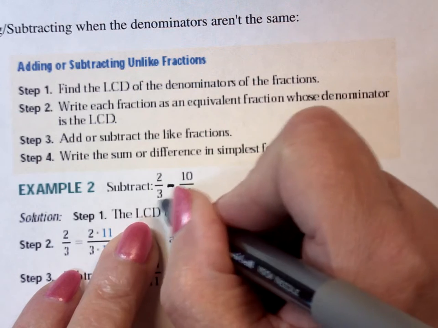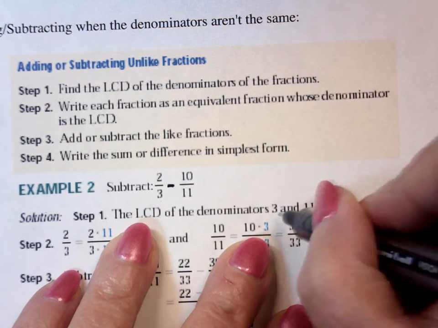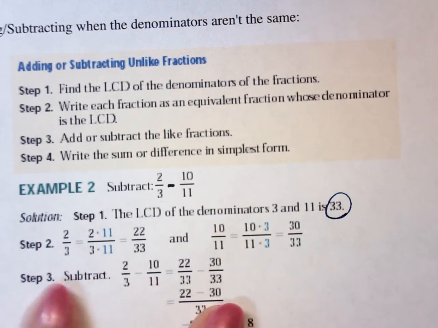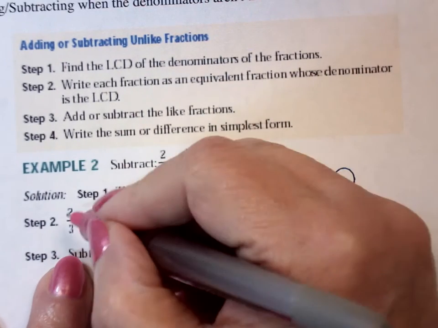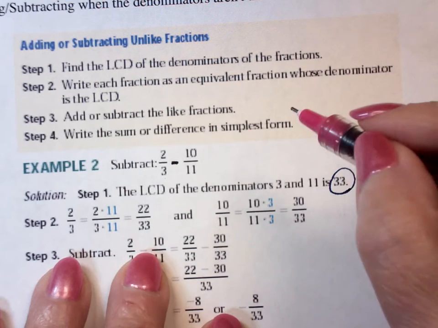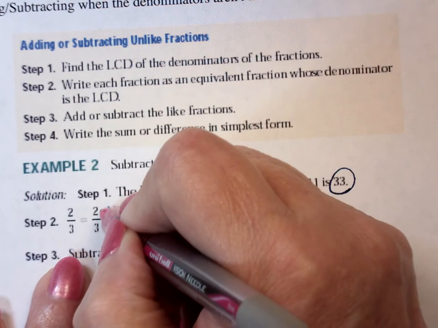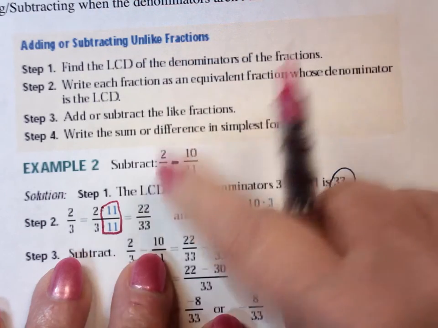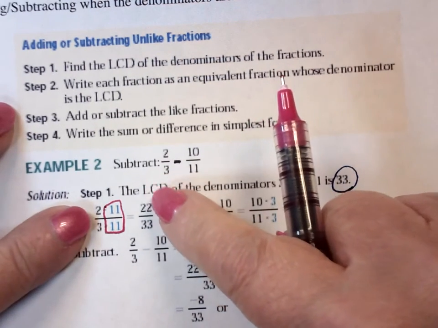In this case, 3 and 11 have nothing in common, so it is 33. I am going to take 2/3 and write it with a denominator of 33. I'm going to multiply by 1, but a 1 that maintains the value of the fraction.